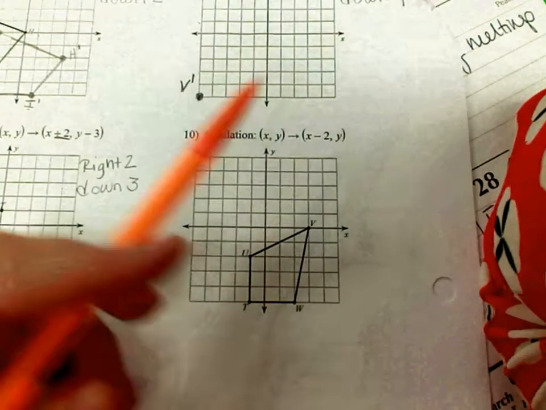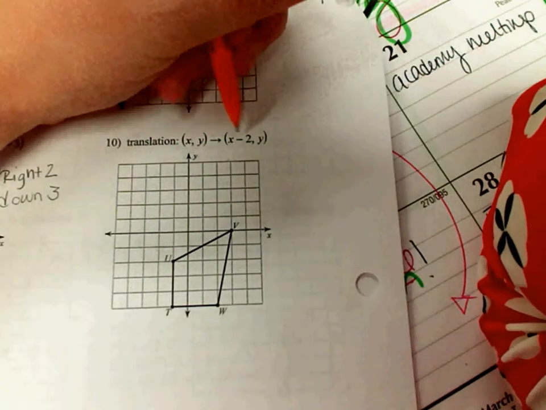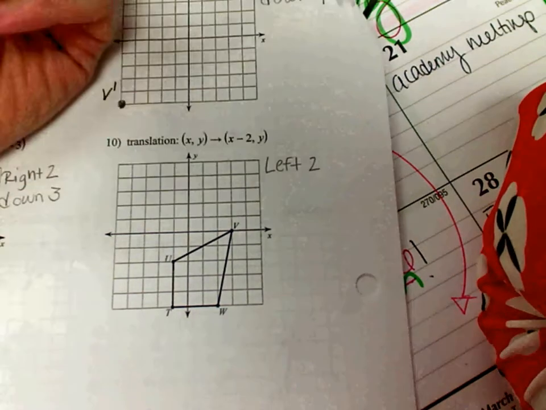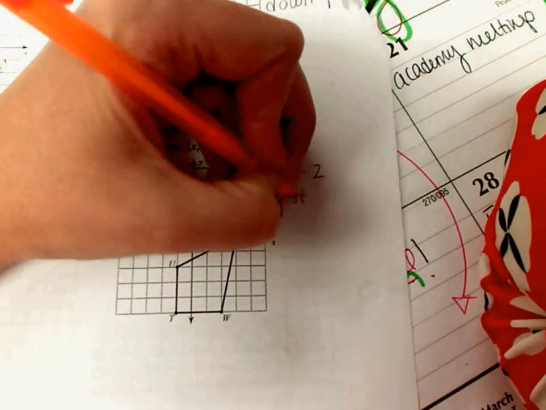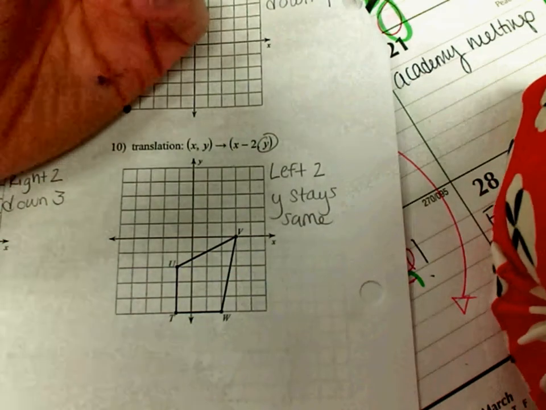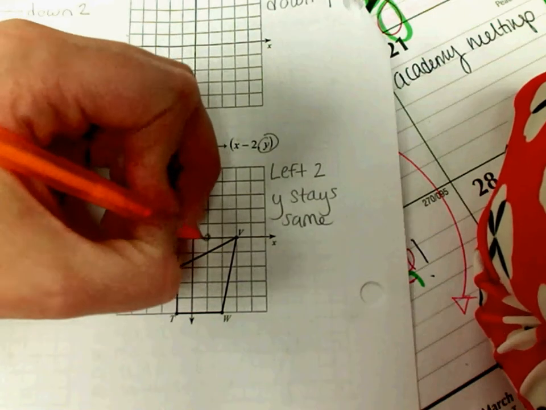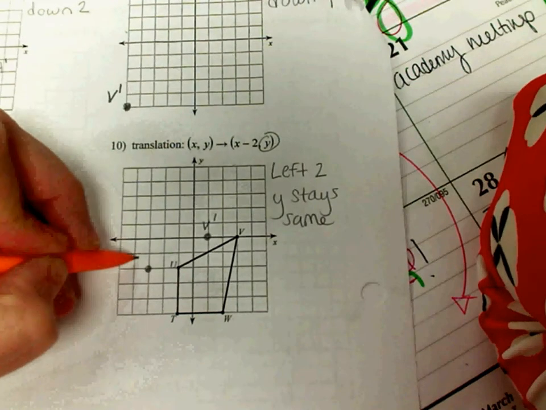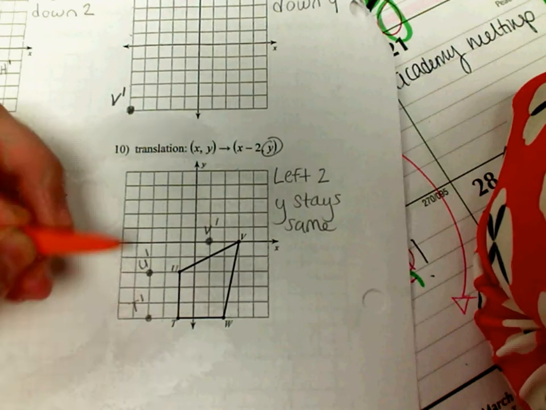x minus 2. Remember, the x goes left or right. So since it's x minus, that means we go left 2. And the y is all by itself, so that means y stays the same. You don't go up or down here. All you do is go left 2. 1, 2.